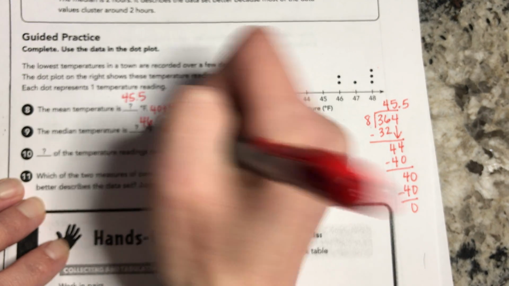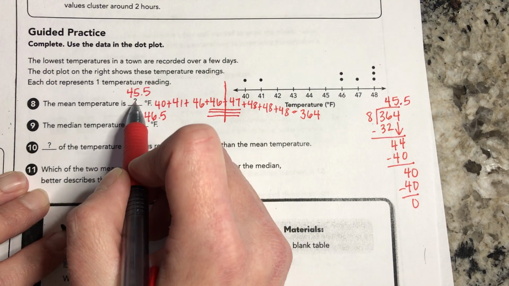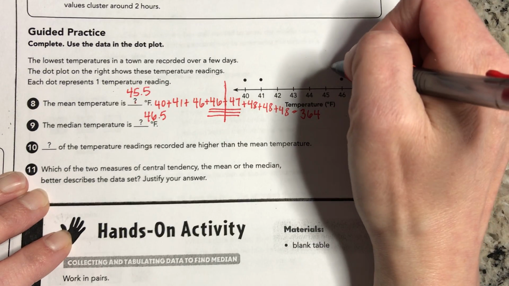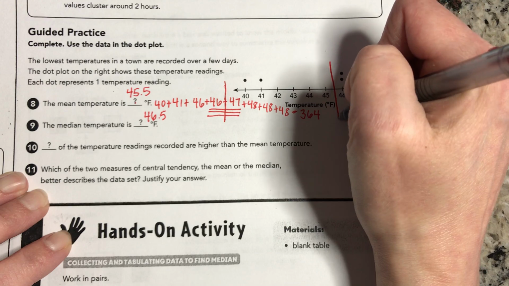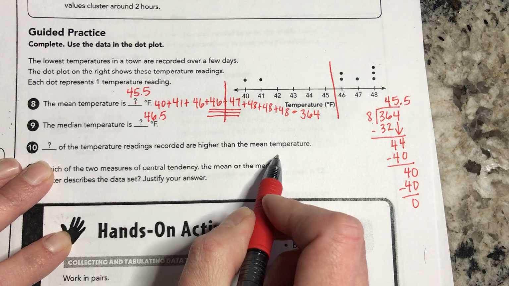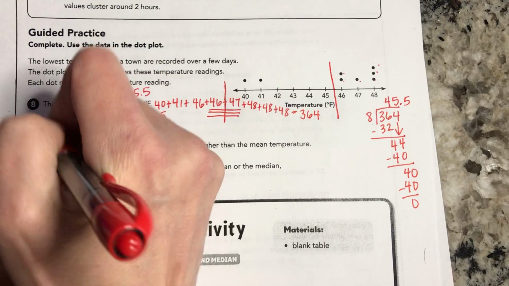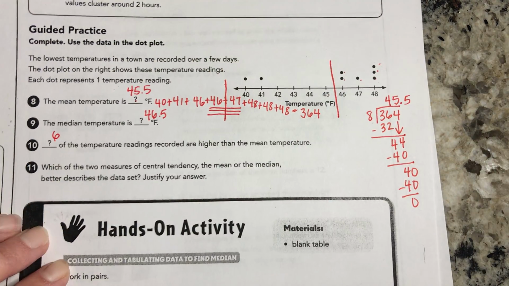How did you do? You got it? So blank of the temperature readings recorded are higher than the mean temperature. Well, wait a second. What's the mean temperature? It's 45.5, so I'm going to draw a line right there. Blank of the temperature readings recorded are higher than the mean temperature. 1, 2, 3, 4, 5, 6. Agreed? So far, so good.